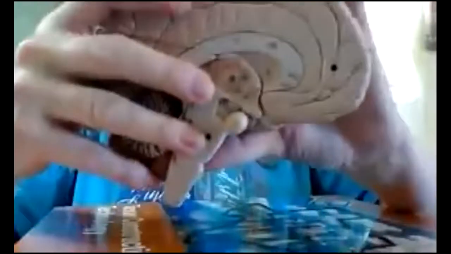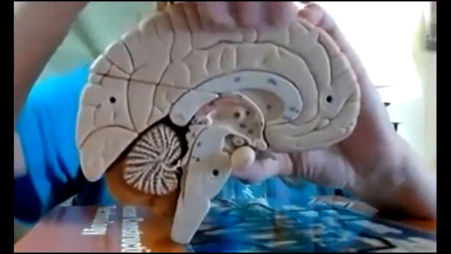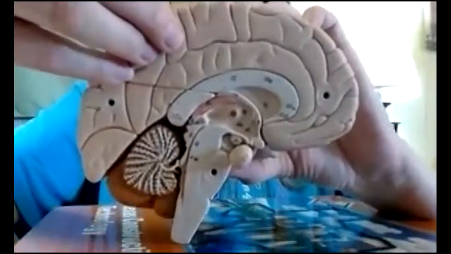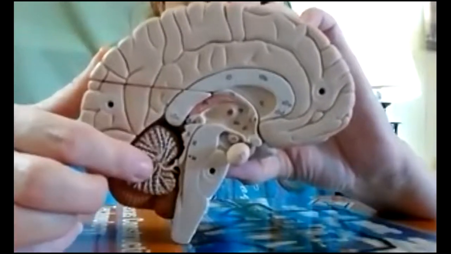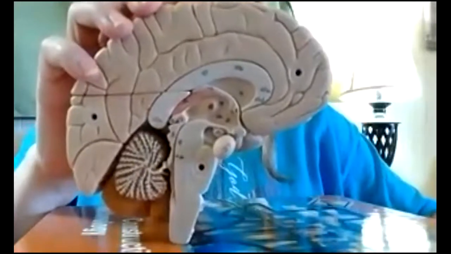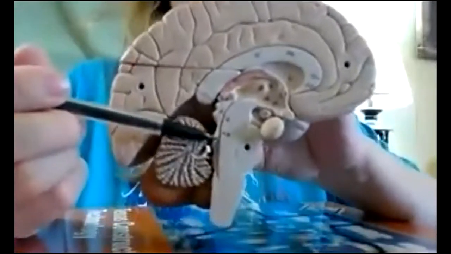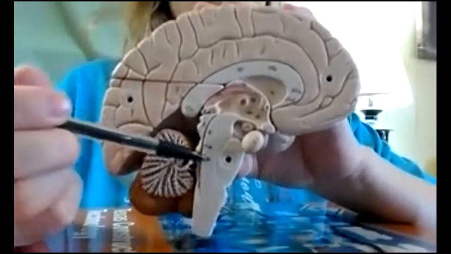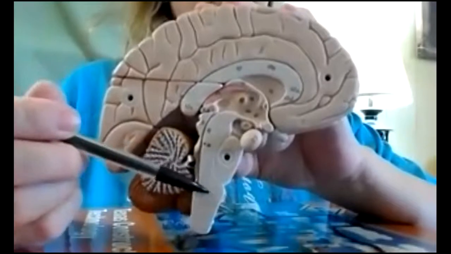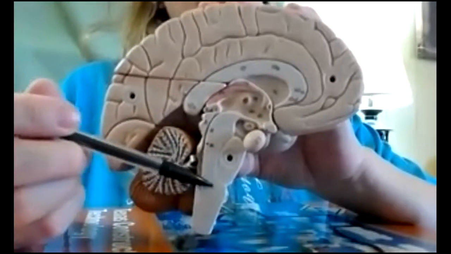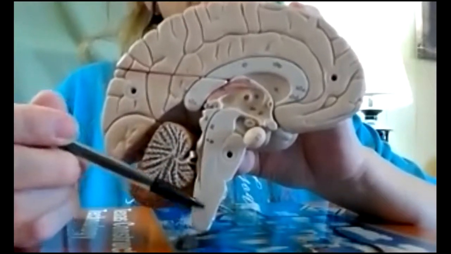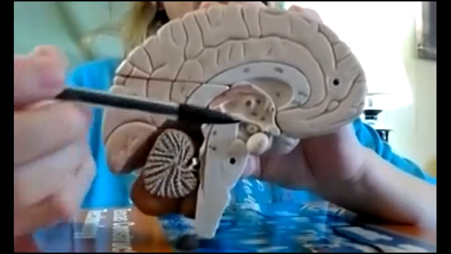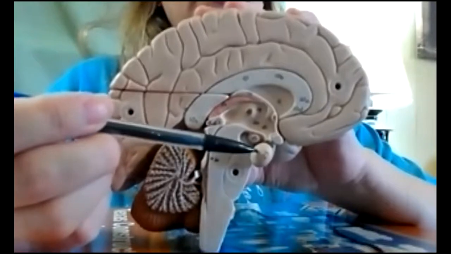Okay, now we're going to crack this brain open and we're going to go over some structures on the inside. So you're seeing up here one of the cerebral hemispheres. And then here you're seeing the inside of the baby brain called the cerebellum. Okay, you still have this swollen area right here. This is going to be the pons. Then you have this secondary or smaller swollen area down here. This is going to be the medulla oblongata. And inferior to the medulla oblongata right here is the spinal cord. This is still your pituitary gland.